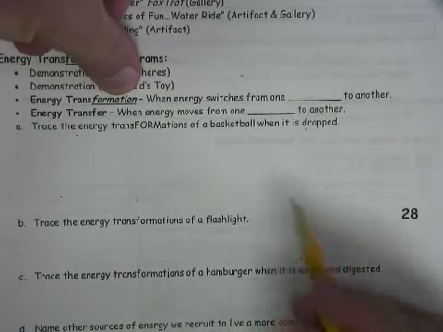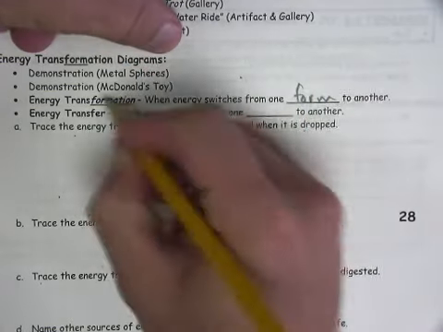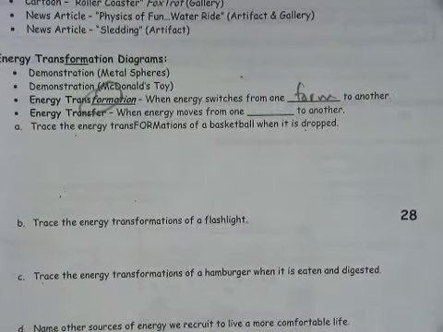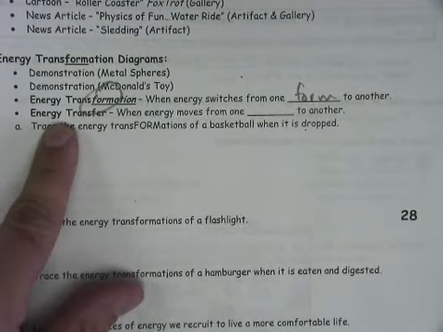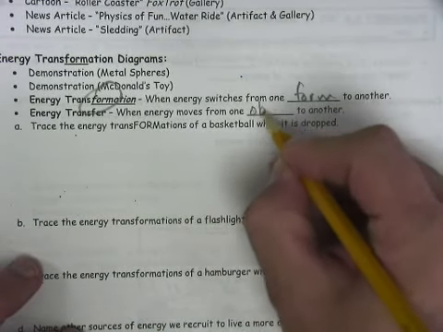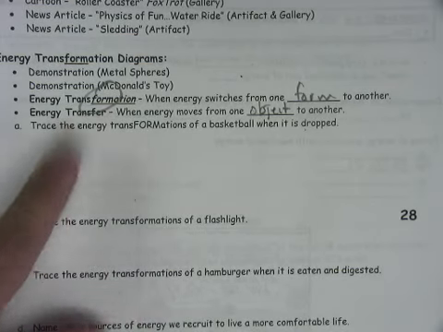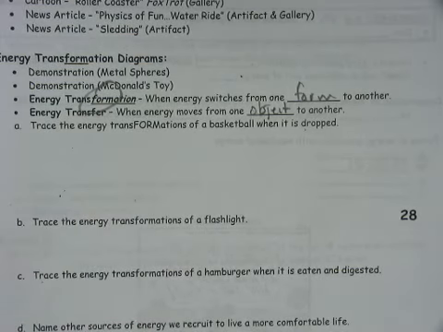So let's go ahead and define those real quick on the page, and then we'll run through some diagrams. So energy transformation. This is when energy switches from one form, that's why we have the word form in there, to another. Energy transfer is when energy moves from one object to another. So energy goes from one thing to another thing, one object to another. Energy transformation is when it stays within an object, but you have a different type of form.